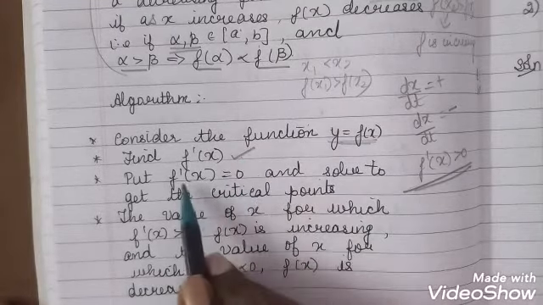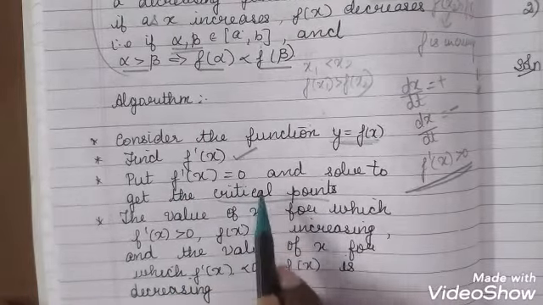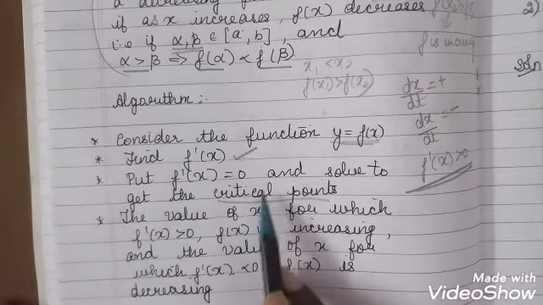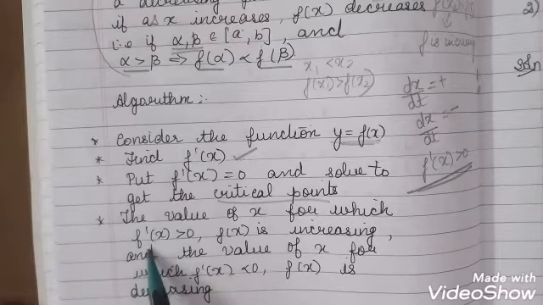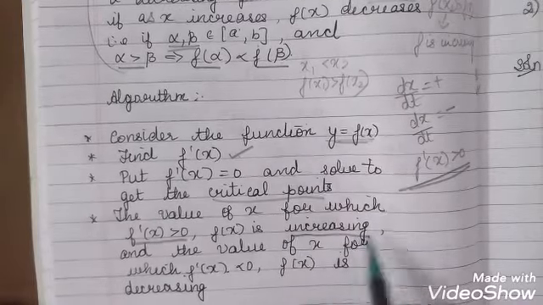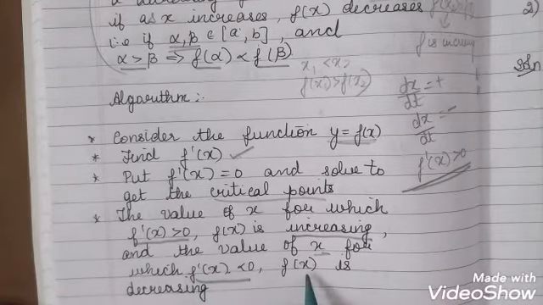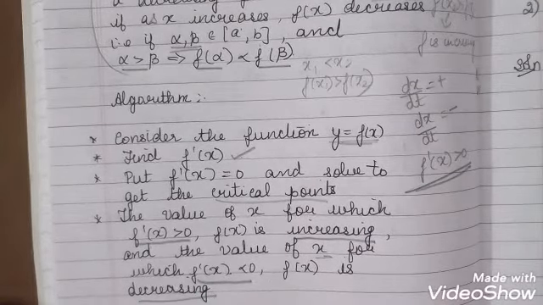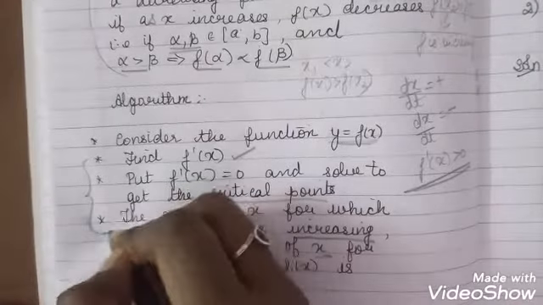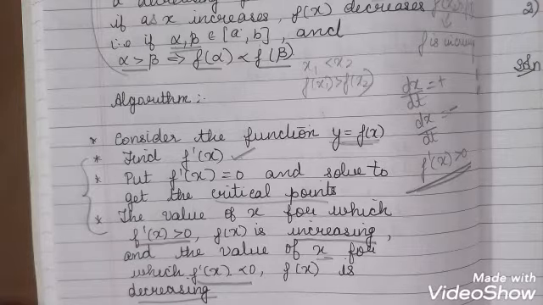The second step is to equate it to 0 and solve it and find the critical points. The third step is to substitute those critical points in f dash of x, and if your f dash of x is greater than 0, you say that f of x is increasing. And for the critical points, if your f dash of x is less than 0, then you say that your f of x is said to be decreasing. So these are the three steps to be followed in order to show that a function is increasing or decreasing. Based on this concept we'll go over to exercise 6.2.